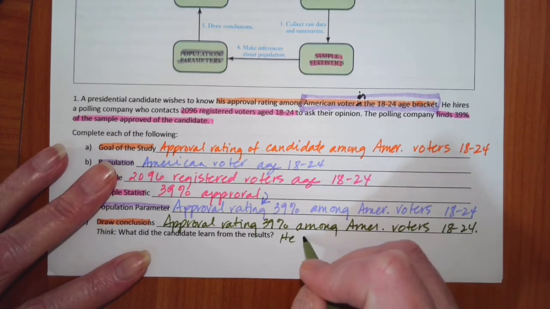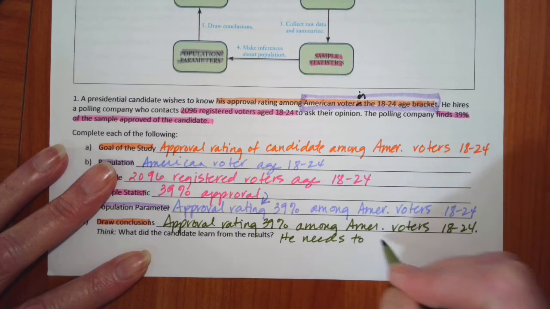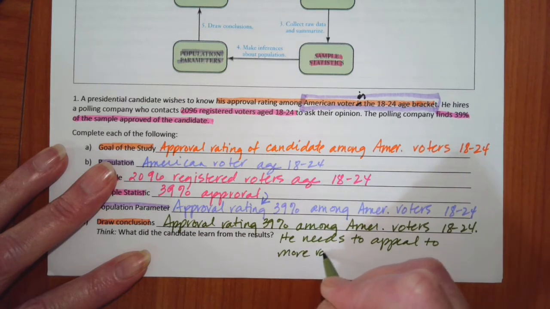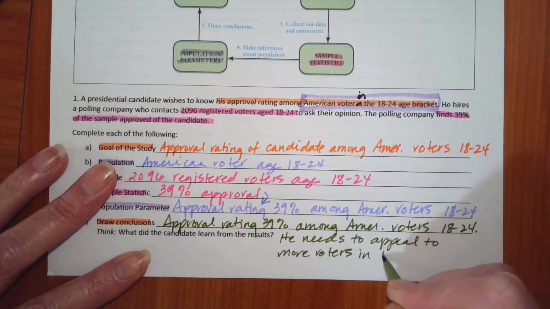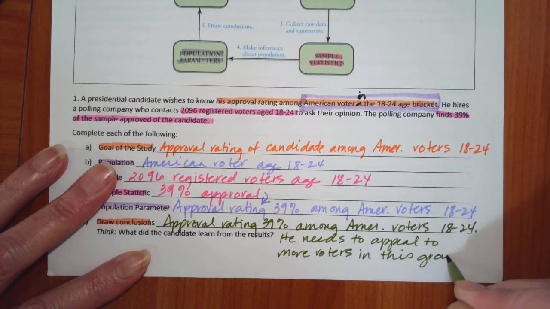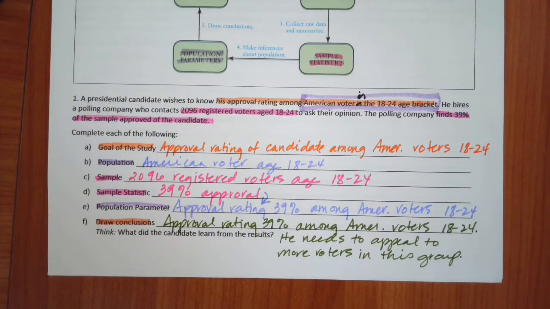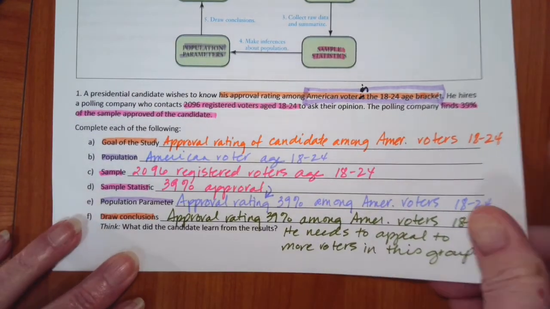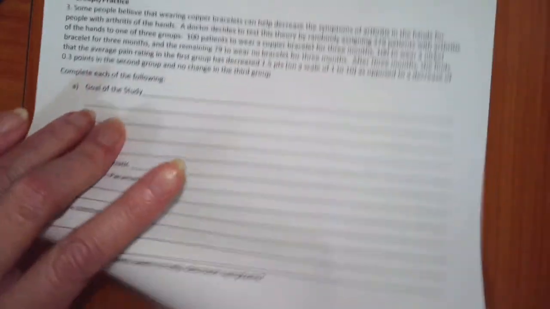He needs to appeal to more voters in this group. He also may have learned, maybe he thought he was polling at 20%. Okay, he may have, the conclusion may have been, well, I'm appealing to more than I thought. So we would need to know a little bit more about the why before we go with anything else. Okay. Sometimes this will be more clear, sometimes it will be less clear, depending upon the actual study.